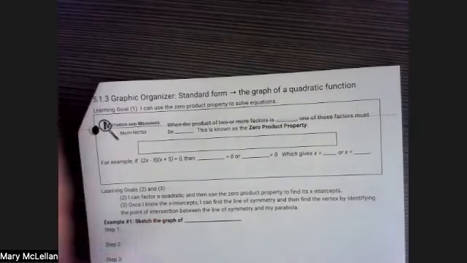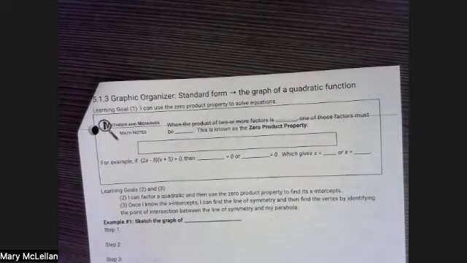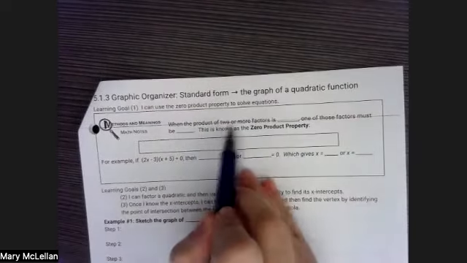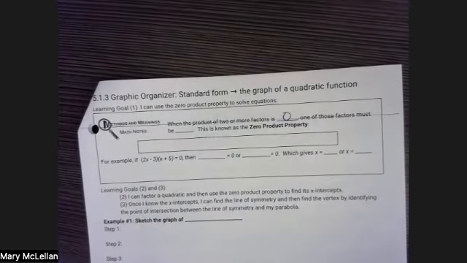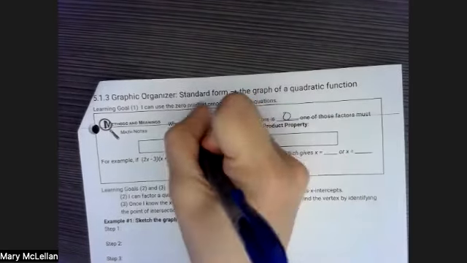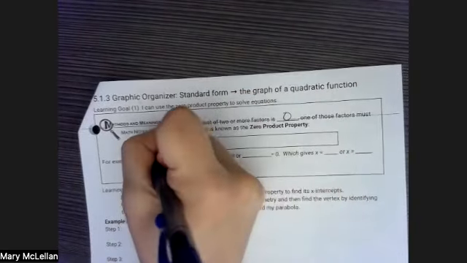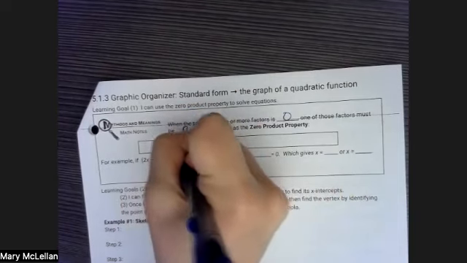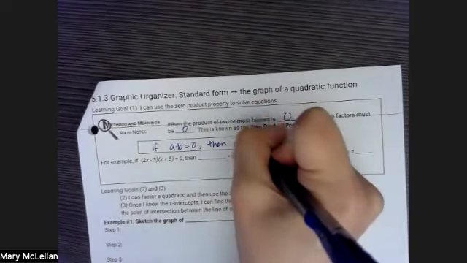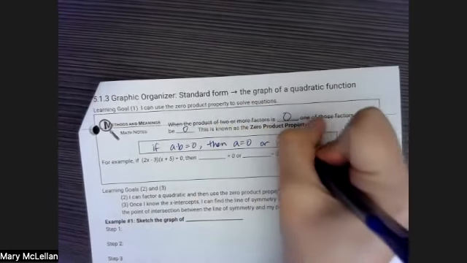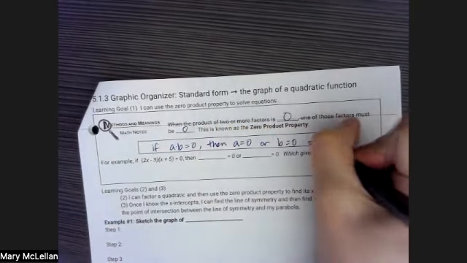So there's this thing, it's called the zero product property. It's amazing, and I'm very excited. It turns out that when the product of two or more factors is 0, one of those factors has to be 0. And it's known as the zero product property, which is that if a times b equals 0, then a equals 0 or b equals 0 or both.